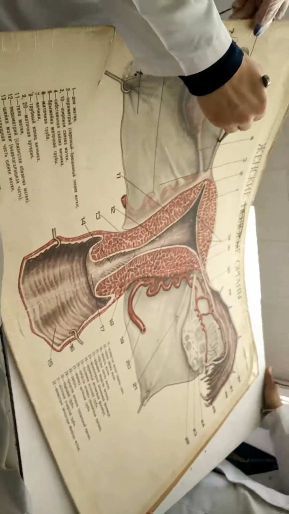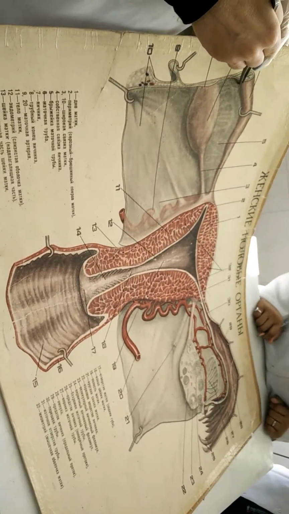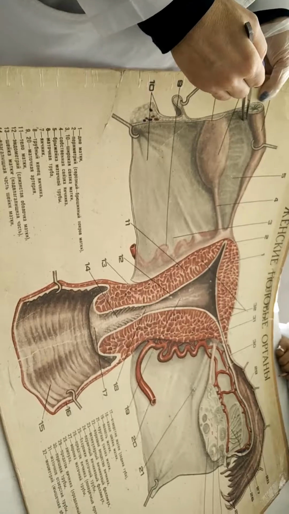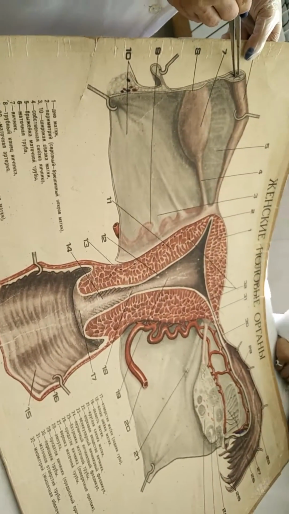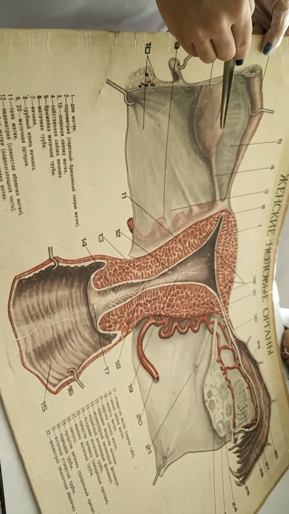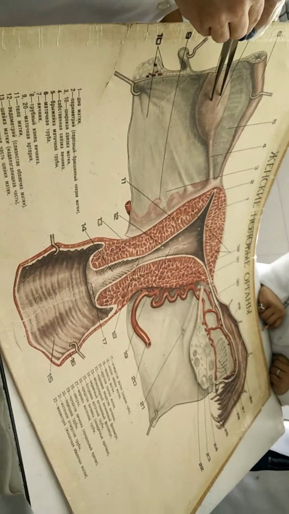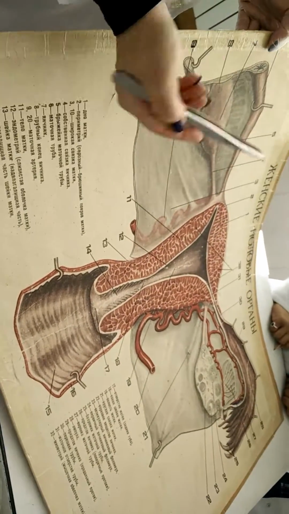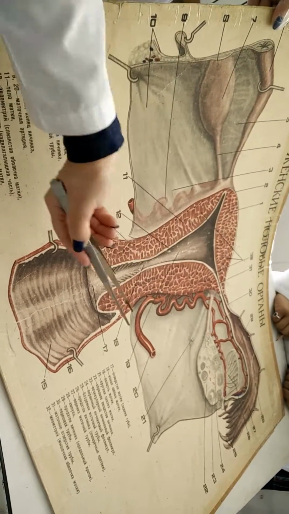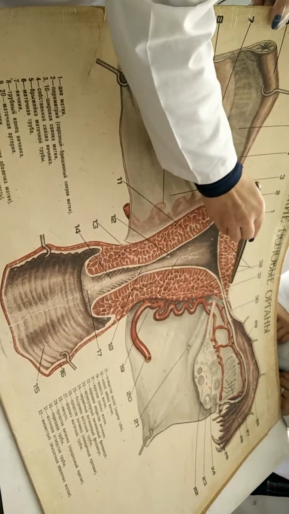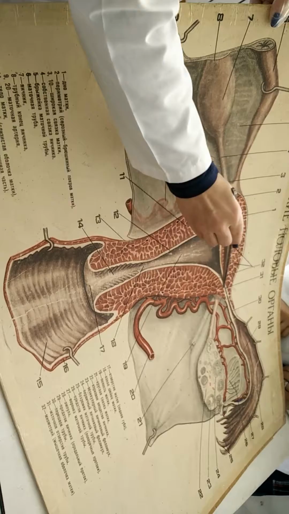Then, tuba uterina, or another name of tuba uterina, is salpinx. Salpinx, Greek name. That's why the inflammatory process of tuba uterina is called salpingitis. Ovarium has another Greek name, oophoron. Oophoritis, inflammatory process. Then uterus. Uterus has some portion, fundus, which is located upwardly from the ostium tuba uterina.